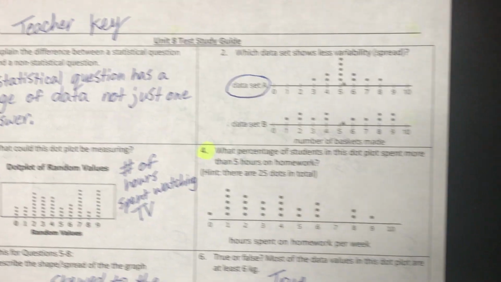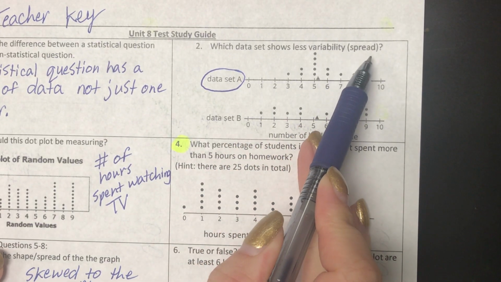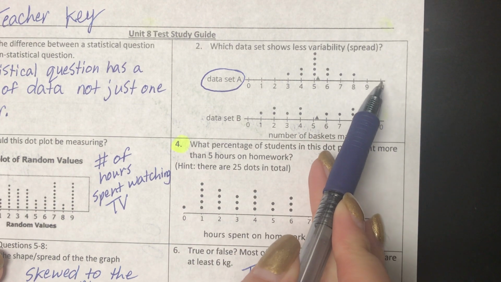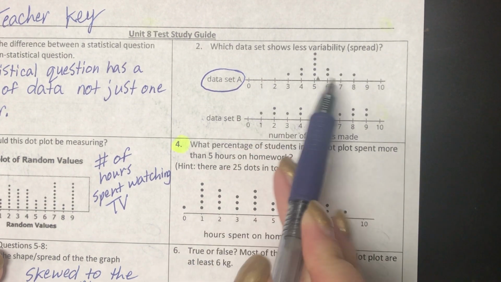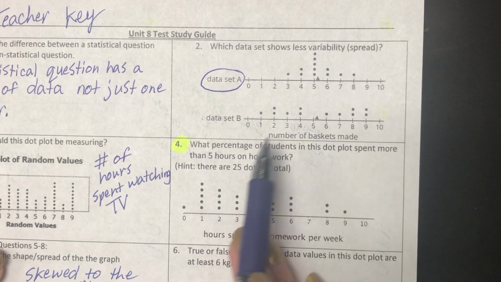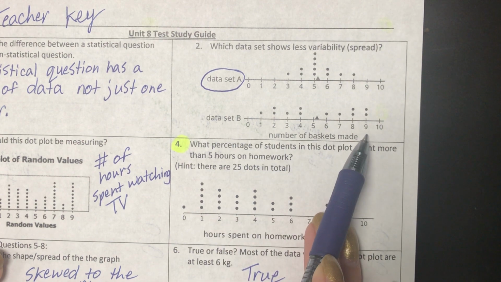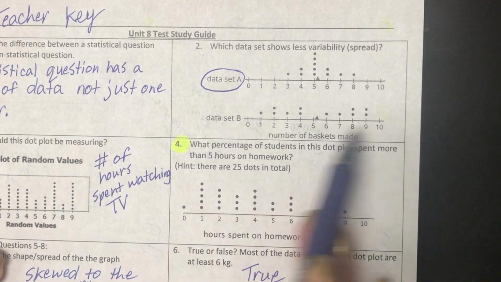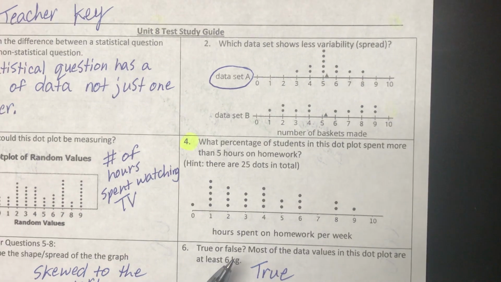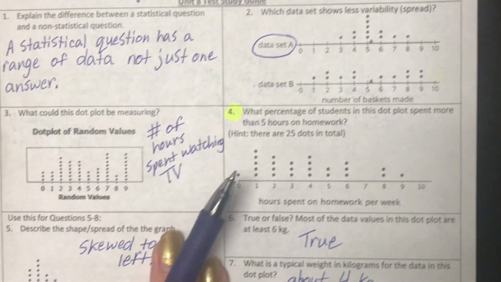Okay? Number 2. Which data set shows less variability? This would mean a smaller range of values. For data set A, it only goes from 3 to 8, whereas in data set B, they have numbers going from 1 all the way to 9. So it has a bigger spread, more categories of numbers being used. So the one with less would be data set A.